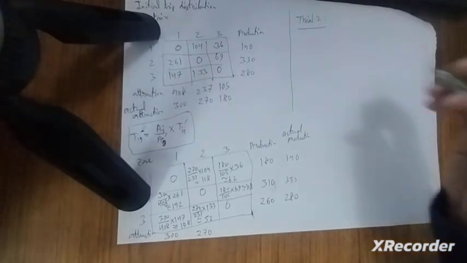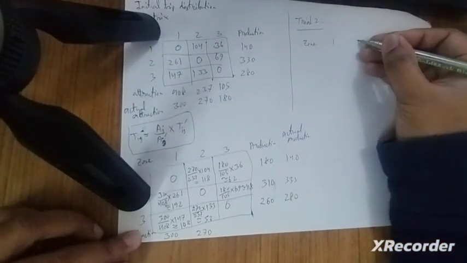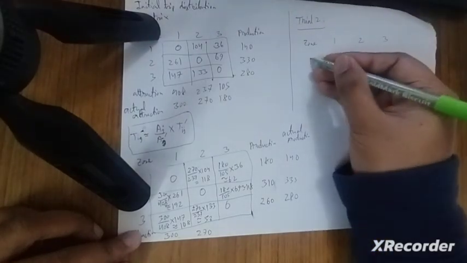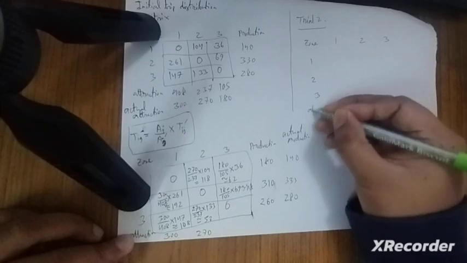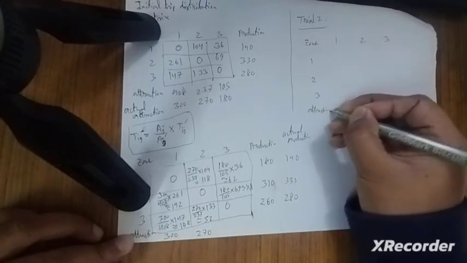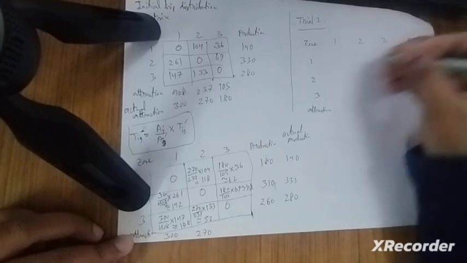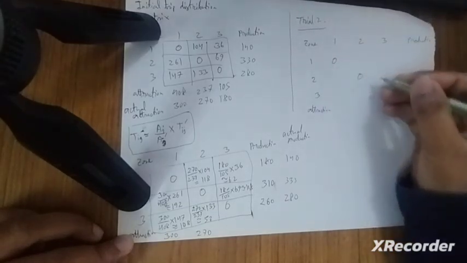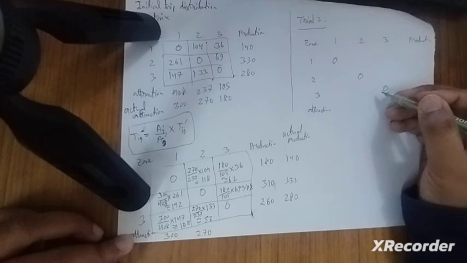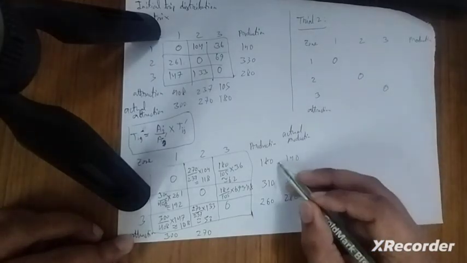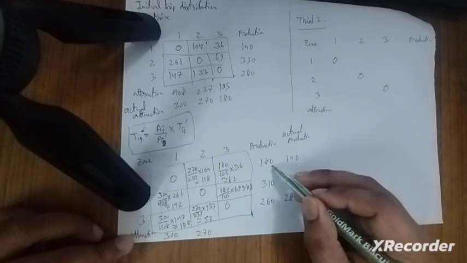To do trial 2, again write zone 1, 2 and 3, and here also zone 1, 2 and 3. Our attraction will be here and production here. So 1 to 1 is nothing, 2 to 2 is 0 and 3 to 3 also 0. To calculate here, we take the actual production by the calculated production.